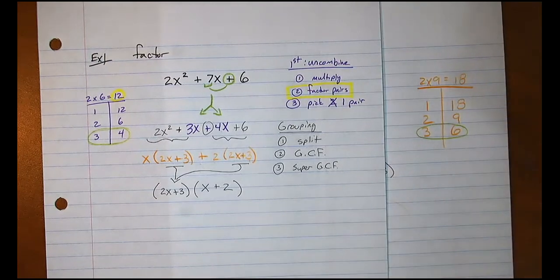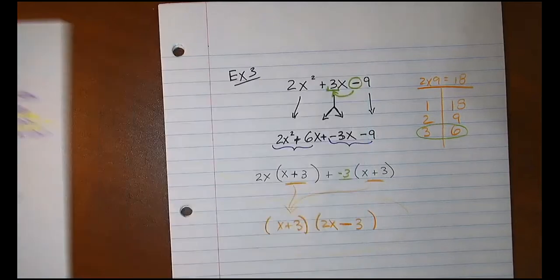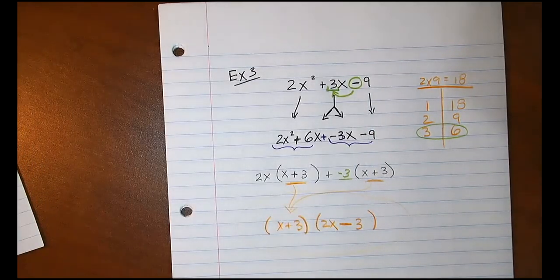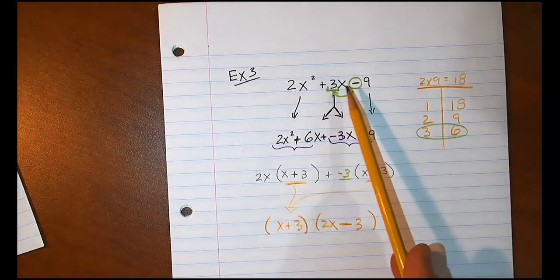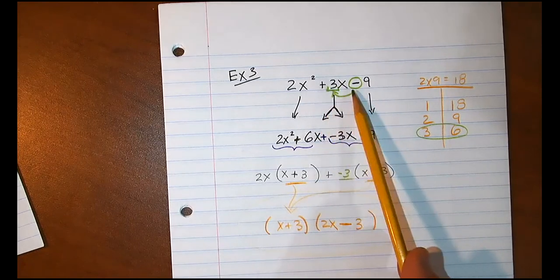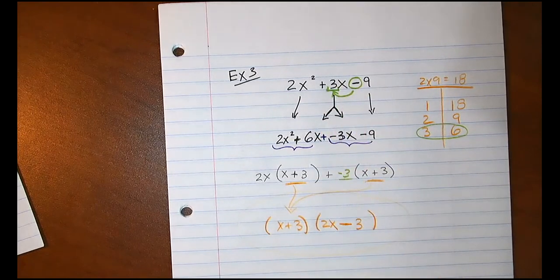So hopefully that helps, gets you through a couple more problems. Go ahead and do your practice problems after this. And then in the next set of videos, we're going to continue to work with grouping that has 3 terms, but we're going to start playing with the signs and doing a little bit more as far as what other types of scenarios you might see or might have to deal with.